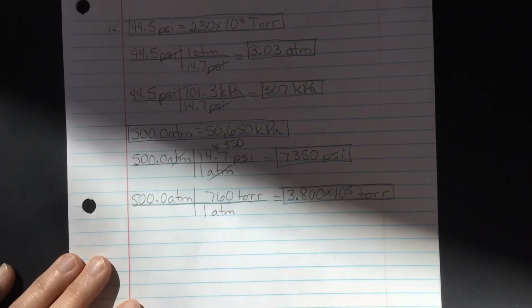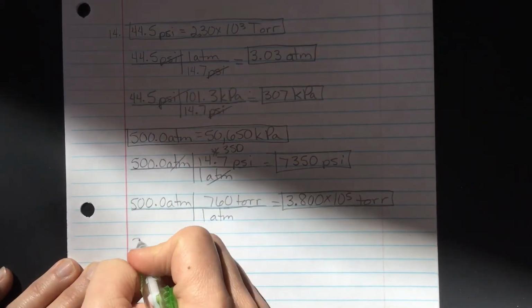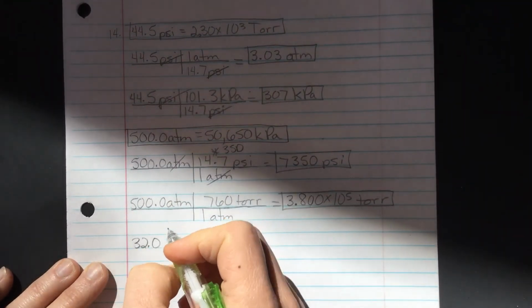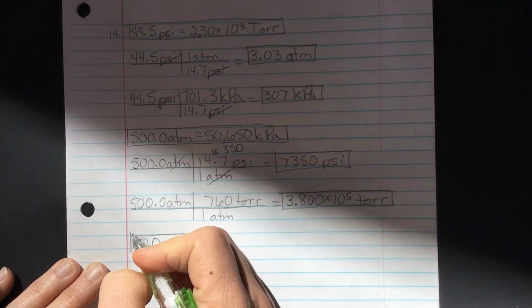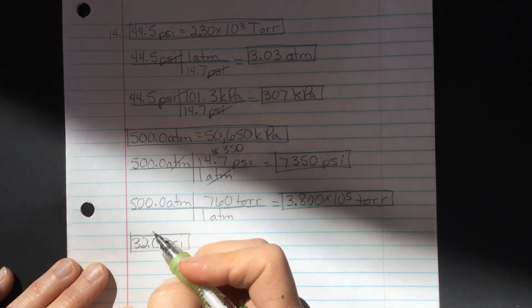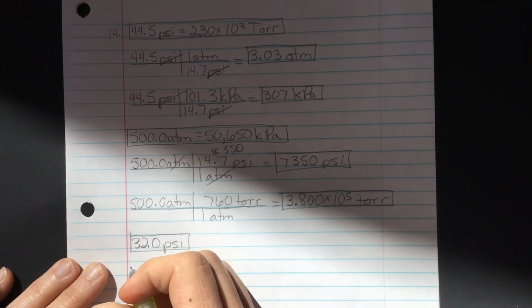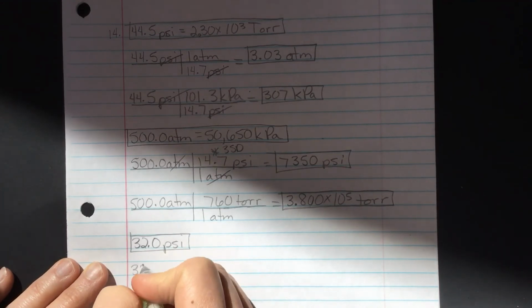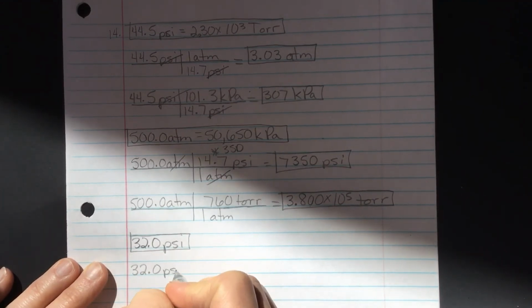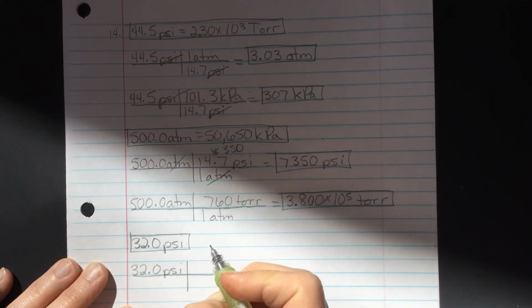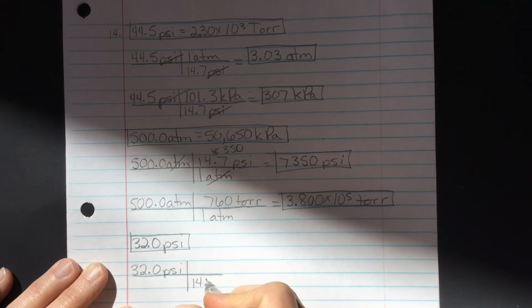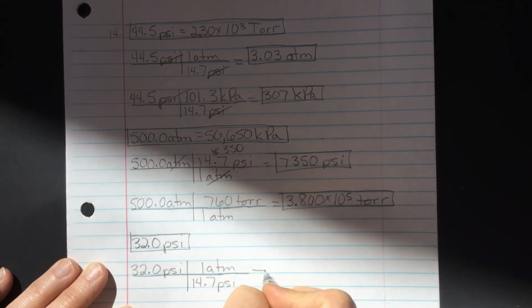Okay, so my next problem is 32.0 psi. They want me to find atmospheres, torr, and kilopascals. The first one I'm going to do is atmospheres, so 14.7 psi is 1 atmosphere.